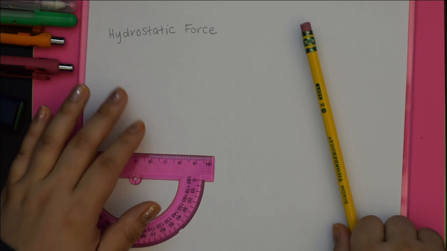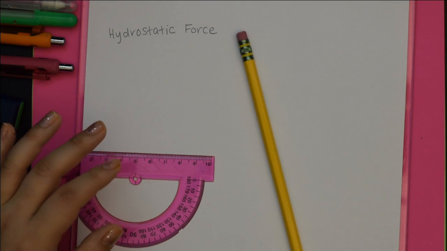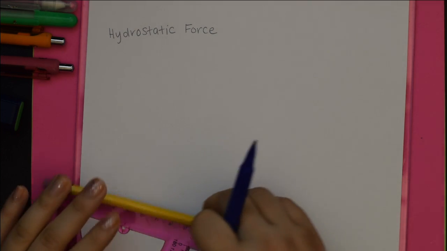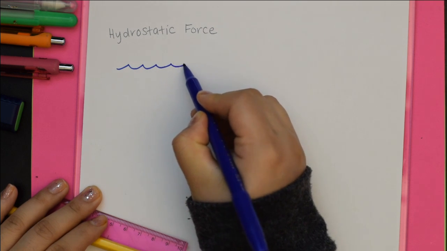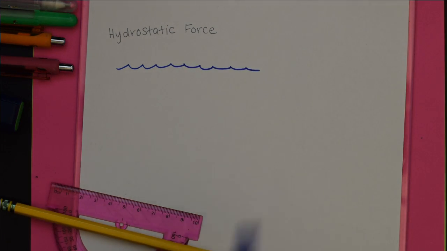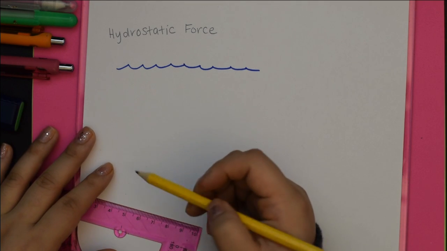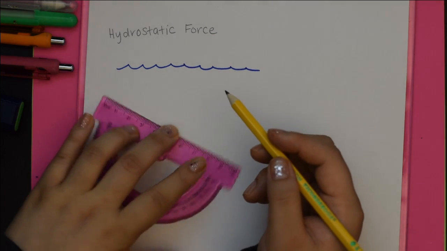And what that is we are going to basically submerge something under water. Okay, and in this case, I'm going to put a rectangular plate down.